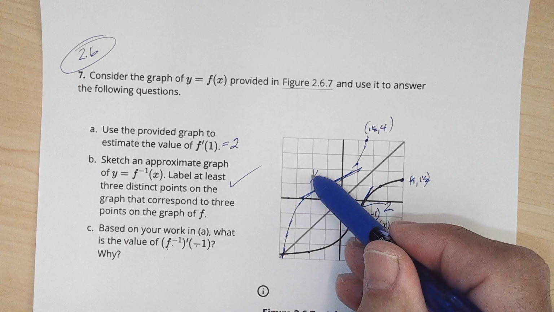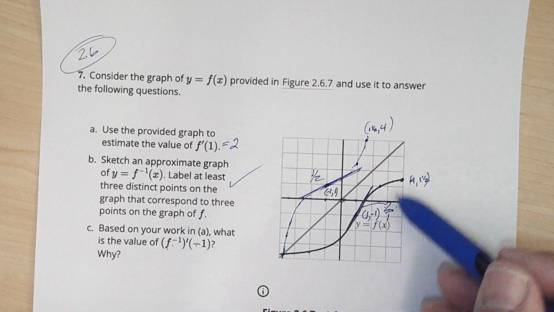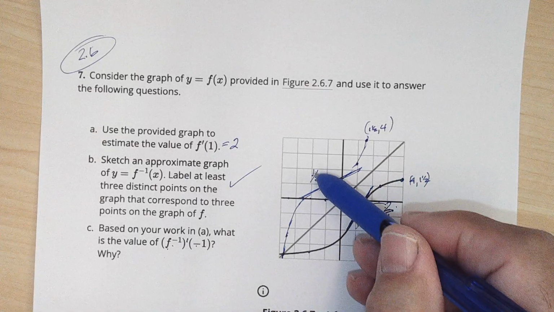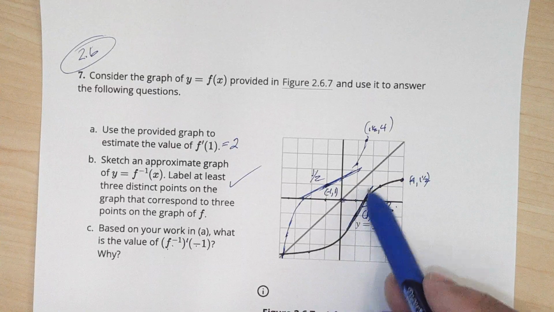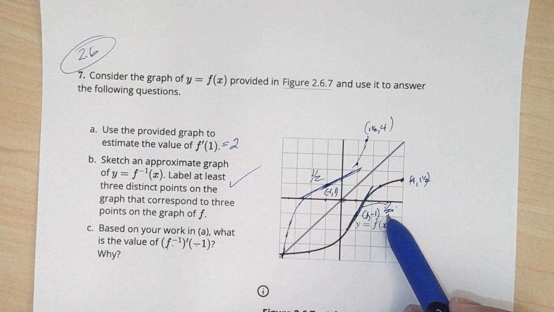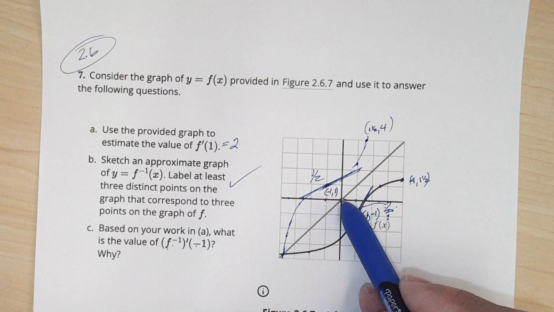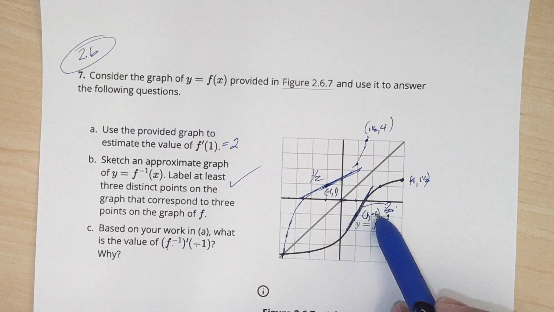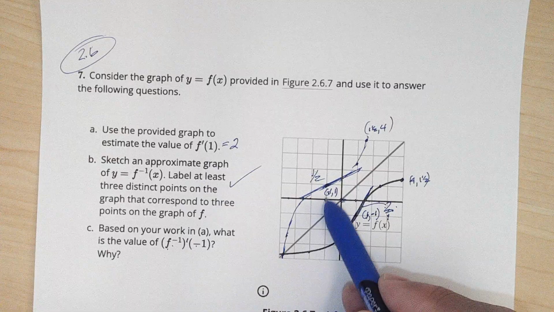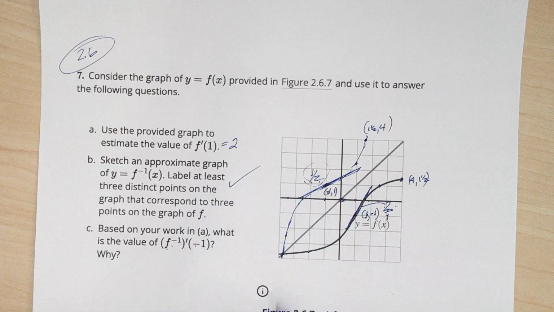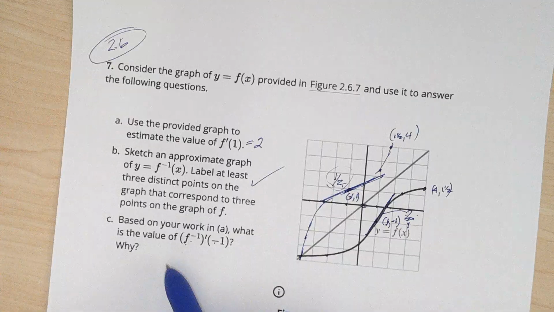And the slope is the reciprocal. Here it was 2 to 1. On the inverse, it's 1 to 2, but not at 1. At 1 on the function, the slope is 2 for 1. At its inverse, we're looking at minus 1. The y coordinate becomes the x coordinate. So now we want to look at the x coordinate for the inverse. That's where the slope is the reciprocal. That's the idea of this one.